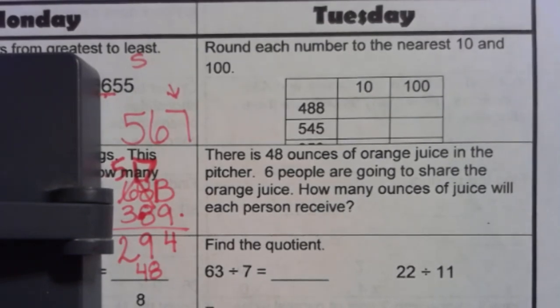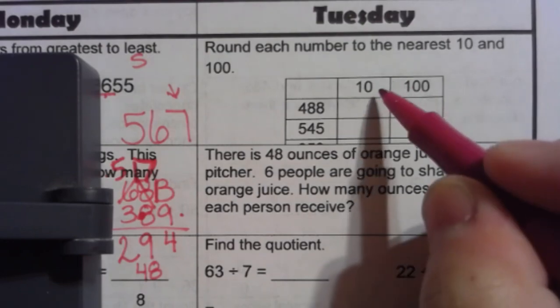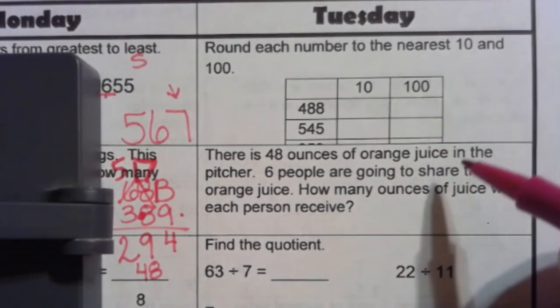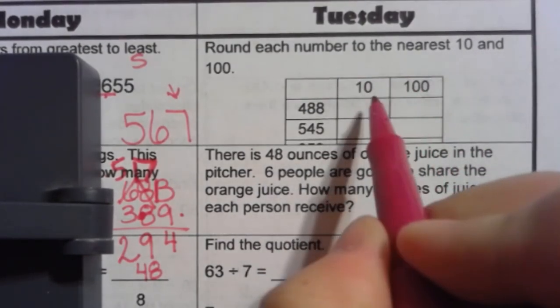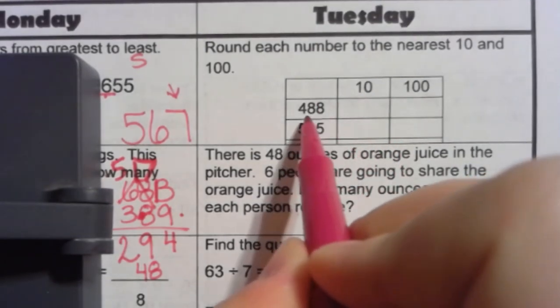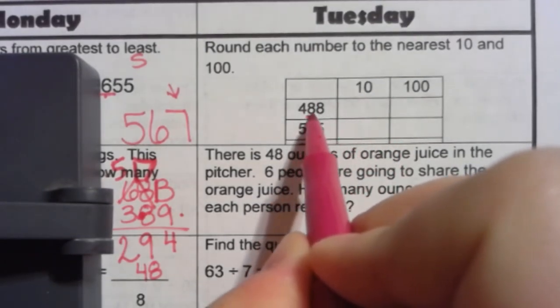We're going to jump right into this, and we're going to start with rounding. We're rounding to the nearest 10 and 100 today, guys. Remember, we're starting in that tens column, and then we'll go to the hundreds column. Rounding to the nearest 10, we're going to find our tens place, which is this 8 right here.